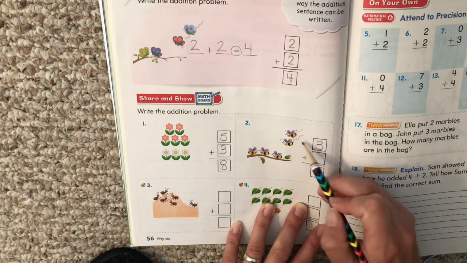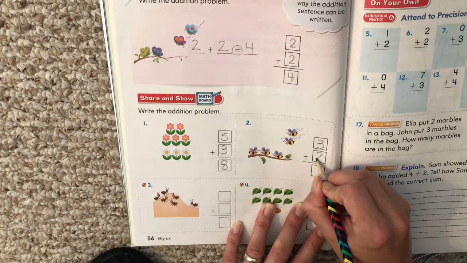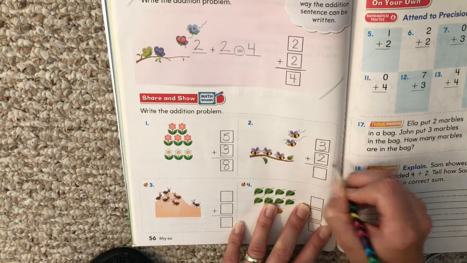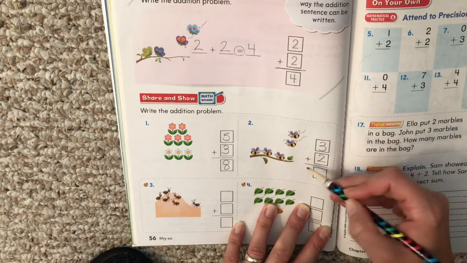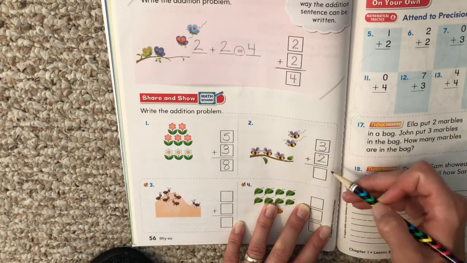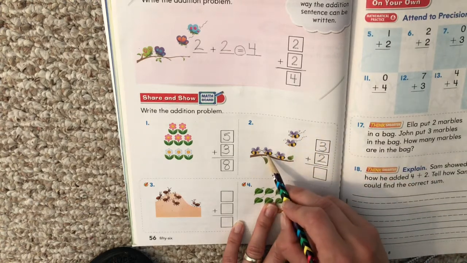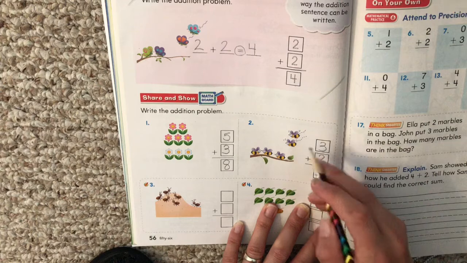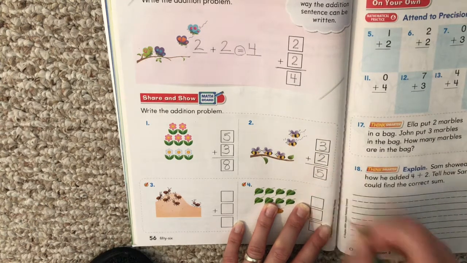How many are joining them? 2. See how we're just going instead of going across, we're just going down. 3 plus 2. This line means equals. Equals how many all together? Well, we count them. 1, 2, 3, 4, 5. 3 plus 2 equals 5.